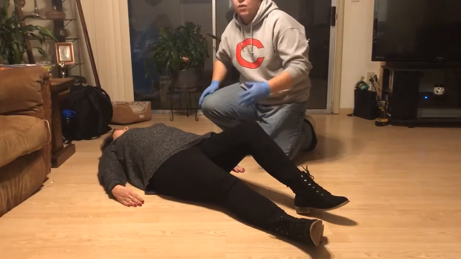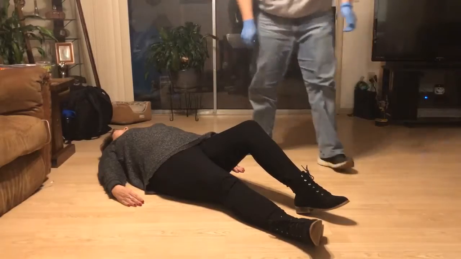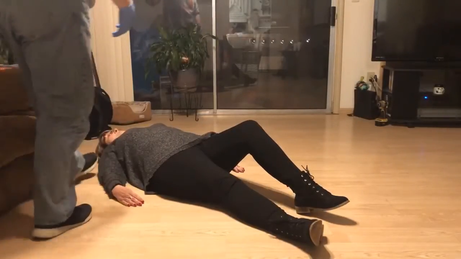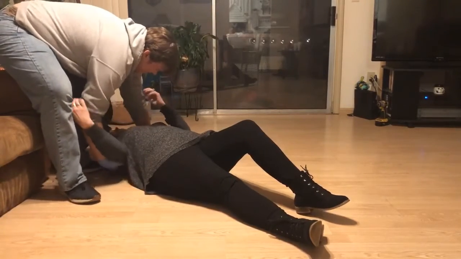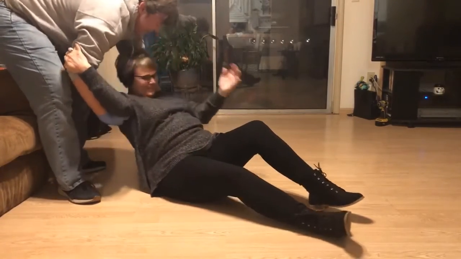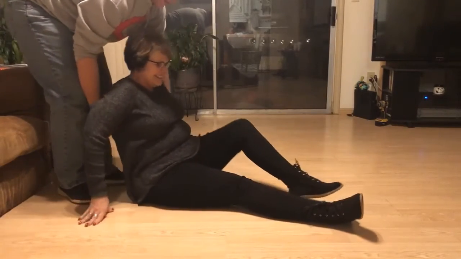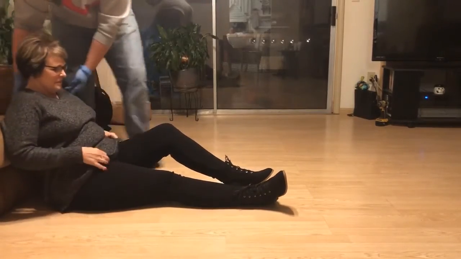Alright, so now I'll move the patient into the rescue position, which for a leg injury would be with their back propped up at nearly a 90-degree angle, but not quite. So I'll be using this right here as my prop. Alright. If you can move back for me, ma'am. There we go, that's good. Thank you.